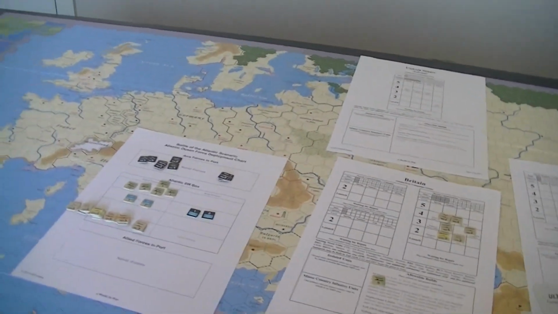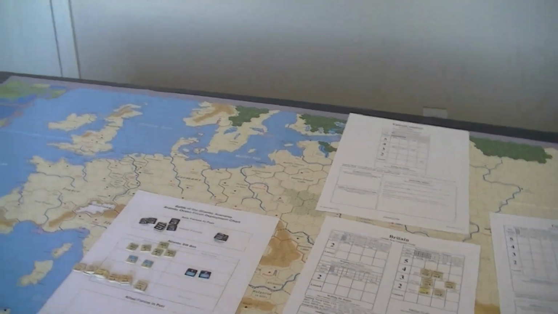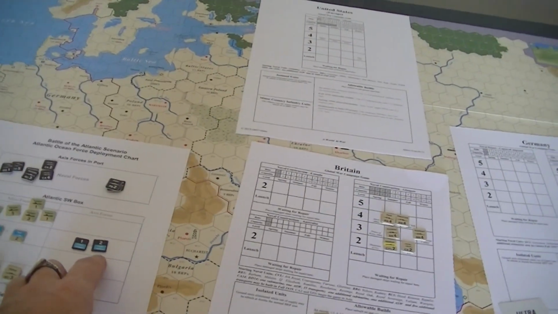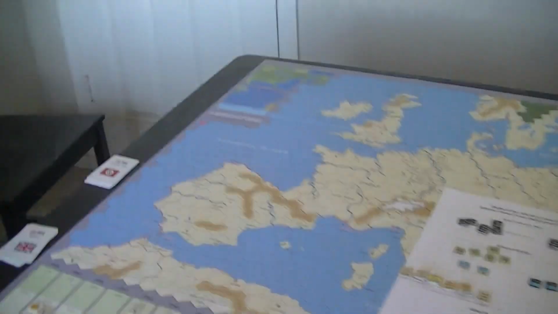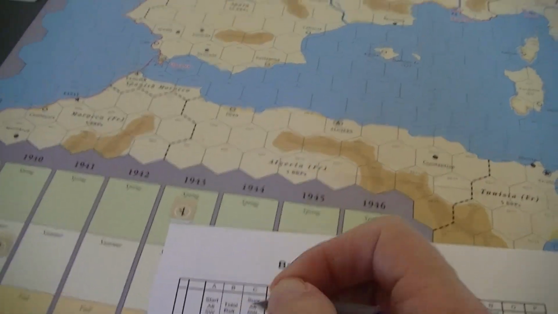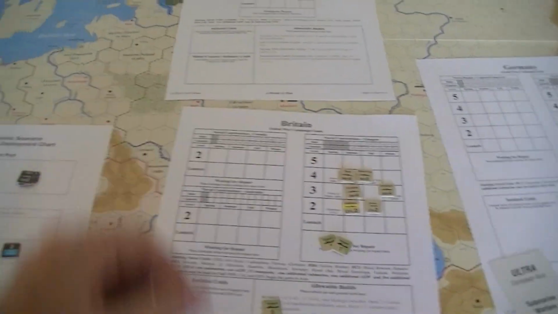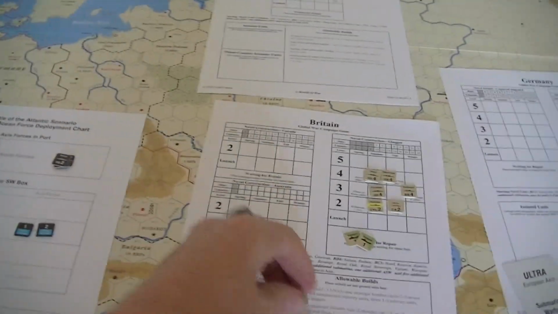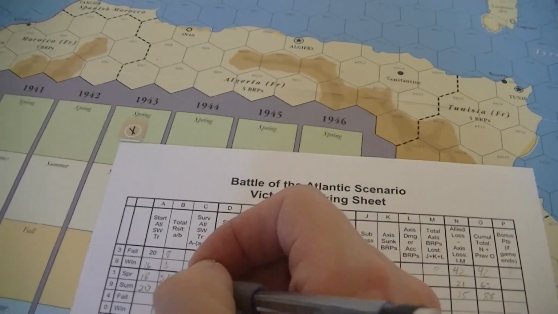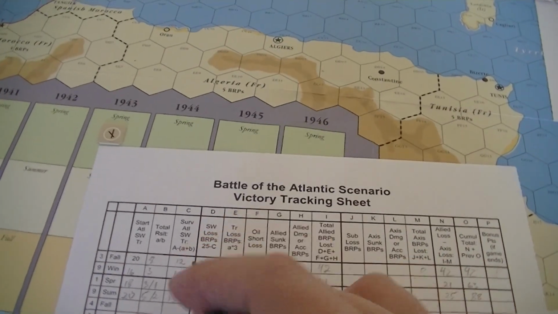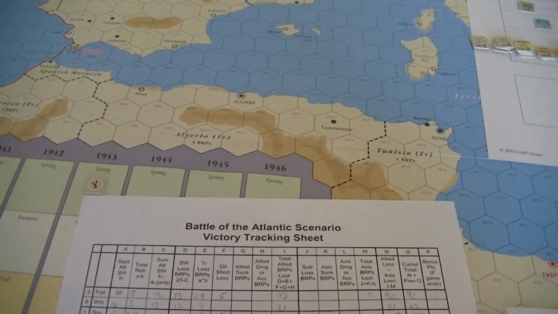Okay, so let's see. So we have 3 subs that slipped through without being damaged. So that's 3 hits, plus another 2 for the bonuses. So I've got 5 more hits. Now, did I mark the damage down? I did not. So the damaged subs are over here in the repair box, and now 5 more are destroyed. Which means we have a surviving of 13. 13's not going to trigger an oil loss, is it? No, 13 off of that is 12. 12 triggers an oil loss.